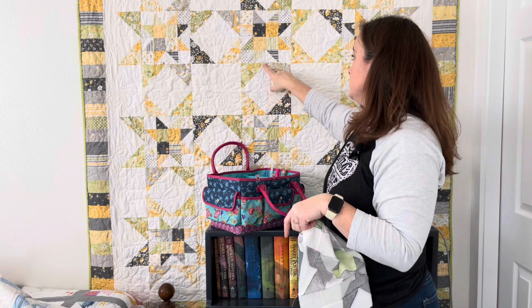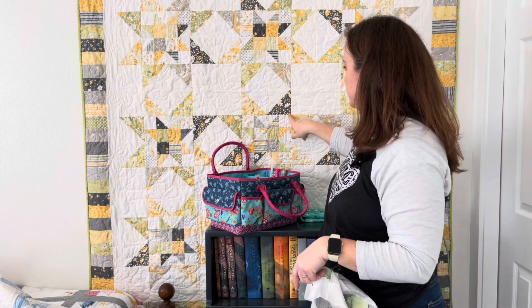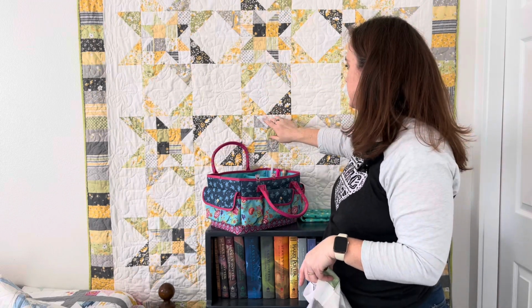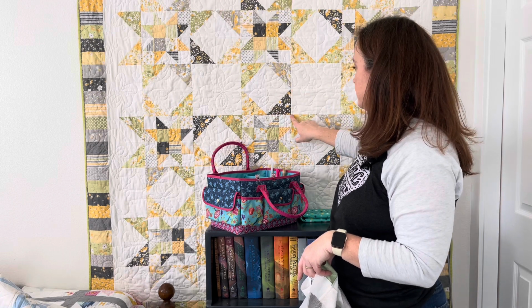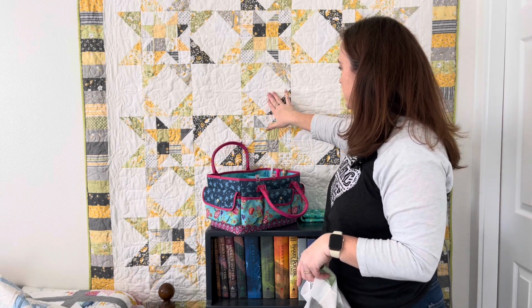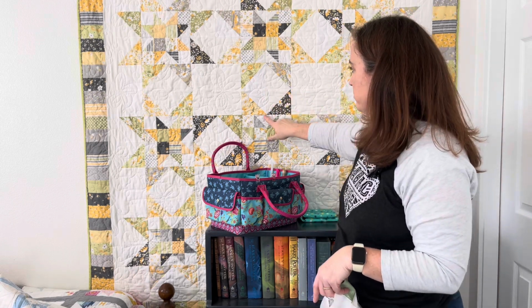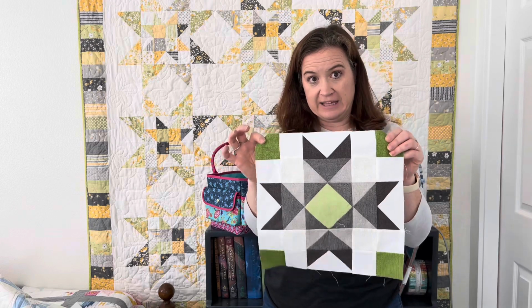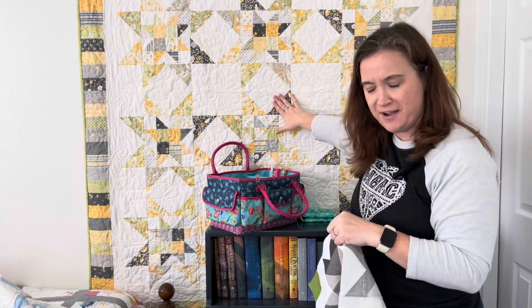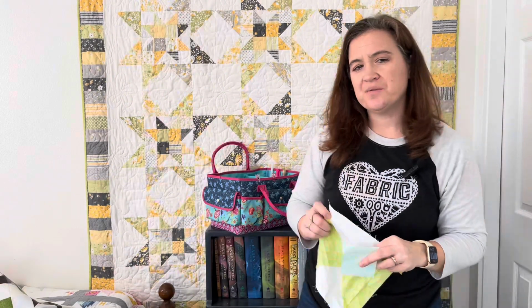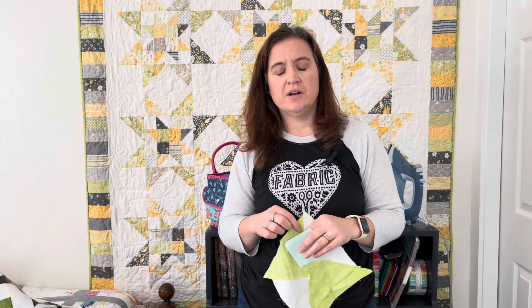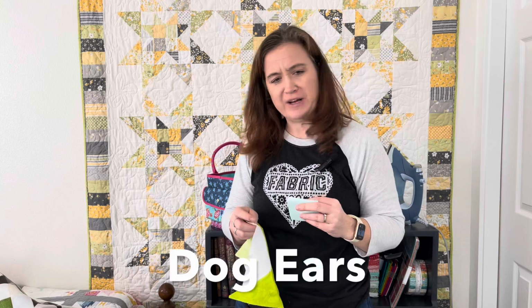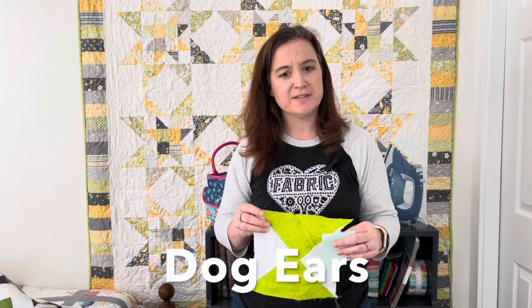I actually used half square triangles. This is a good one right here because it's nice and dark. I used half square triangles on this. So you have the background, you have the colored fabric, and you have that diagonal line, and it creates that star. So flying geese and half square triangles. I don't really have a good example of this next word. Right now, I don't have any work in progress quilts.